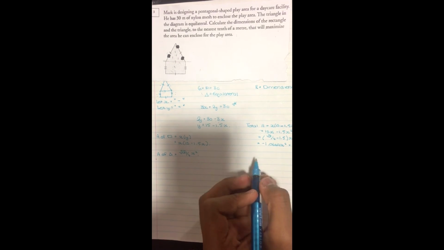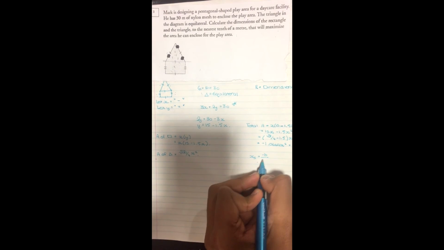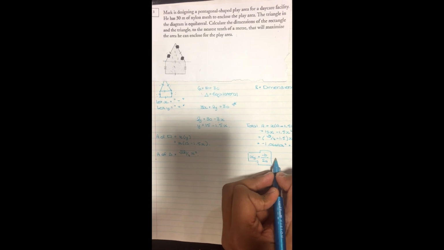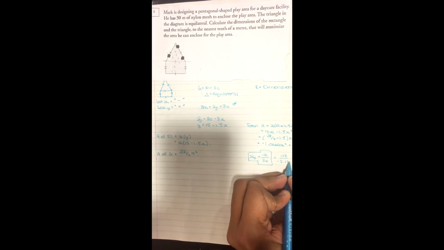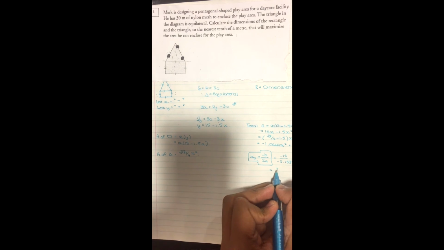To find the maximum area, however, we need to find the x coordinate of the vertex, since it will give us the highest point in the parabola. We can do this by using the formula axis of symmetry equals minus b divided by 2a. In this context, it will be axis of symmetry equals minus 15 divided by minus 2.1338. As you can see, we received the value of 7 for x, which means that the side length of the triangle and the length of the rectangle equals 7 meters.